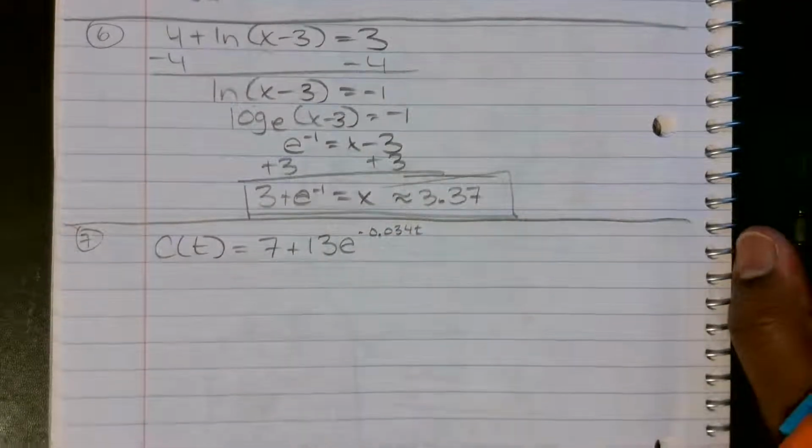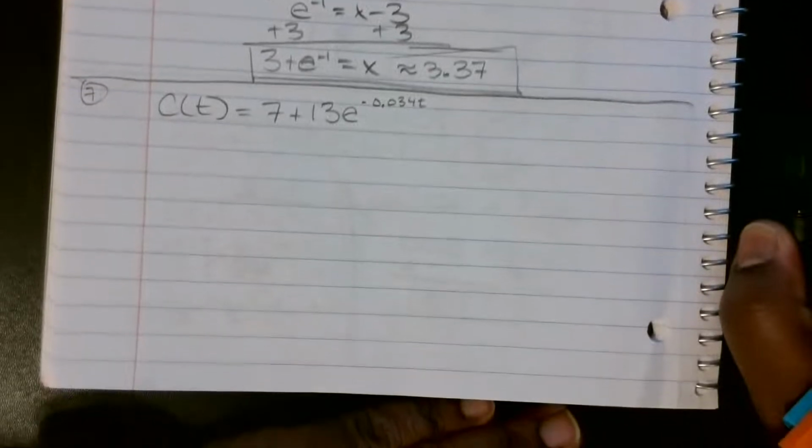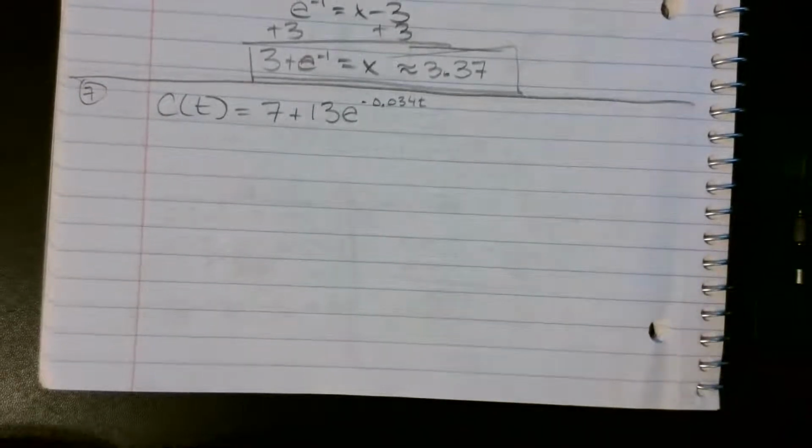Let me see if I can actually see this. Hold on. The one that says study guide correctly should read the questions. Yes.